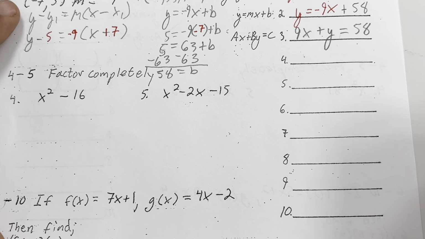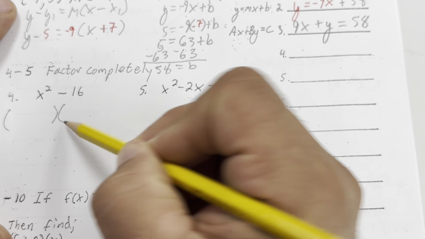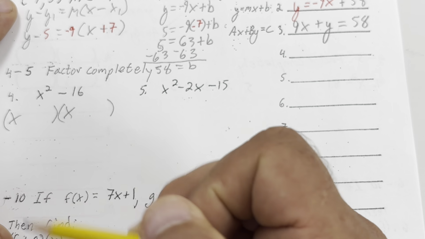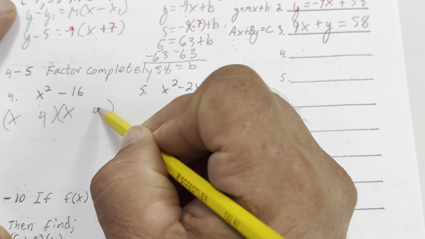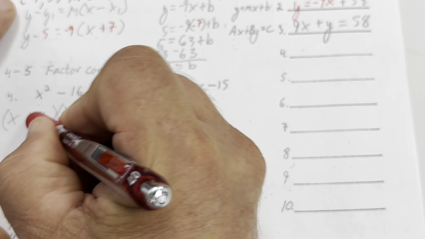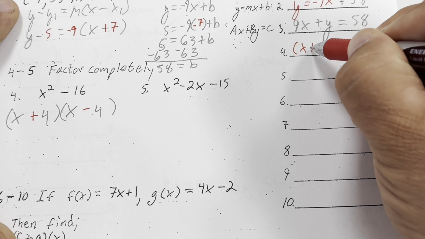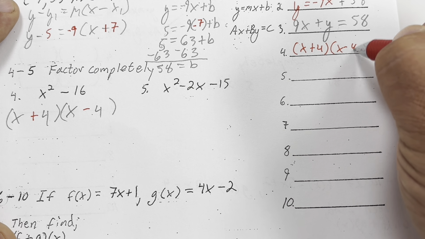Factoring, I hope we're getting good at it. So I'm going to set up my parentheses. And x times x is x squared. And then the square root of 16 is 4. So 4 and 4. And we have to do the plus minus if it's a difference of two squares. So our factors are going to be x plus 4, x minus 4.